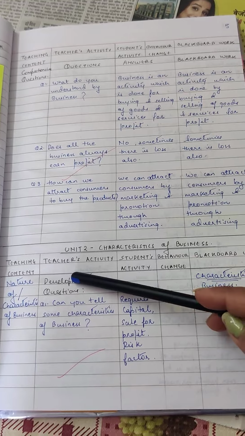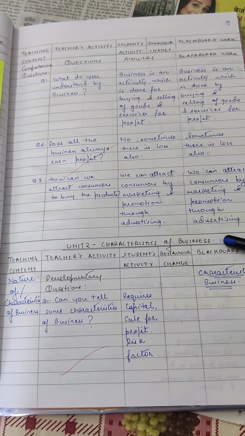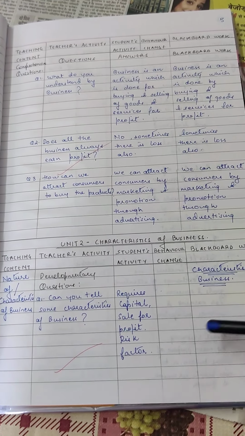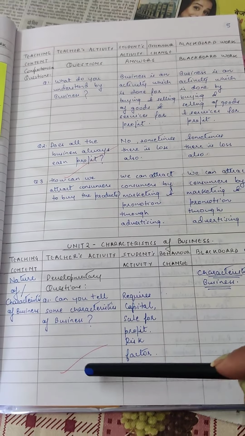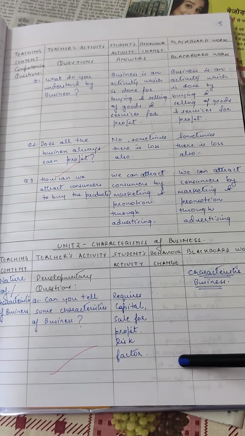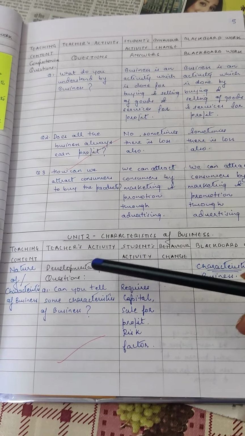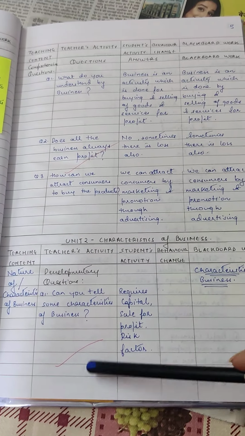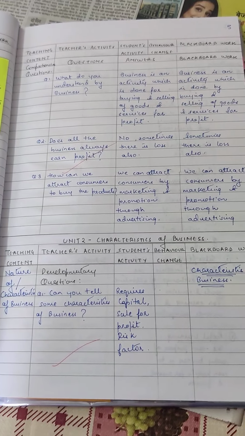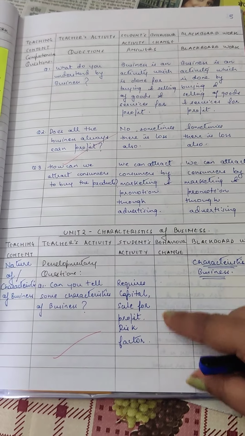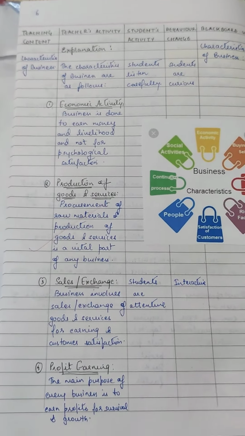Then we start with the second unit, that is the characteristics of business. Again you will draw 5 columns: teaching content, teachers activity, students activity, behavior change, blackboard. Now we'll start this unit again with a developmentary question. This is, can you tell some characteristics of business? The students will give the answer. Then we'll start with the explanation part.